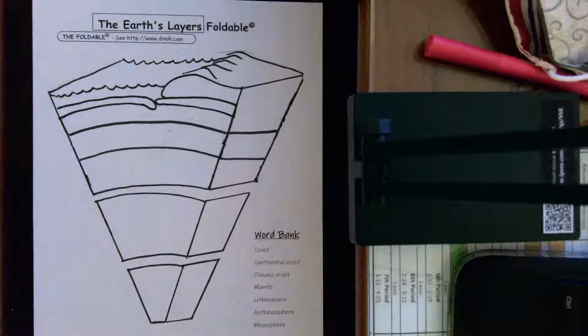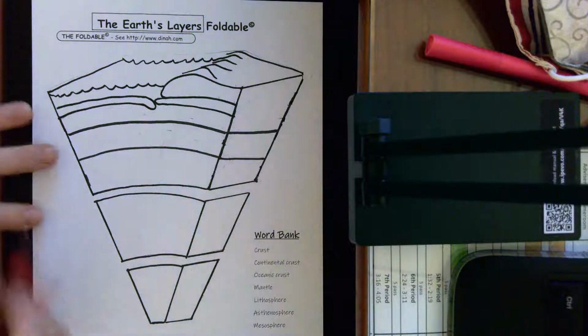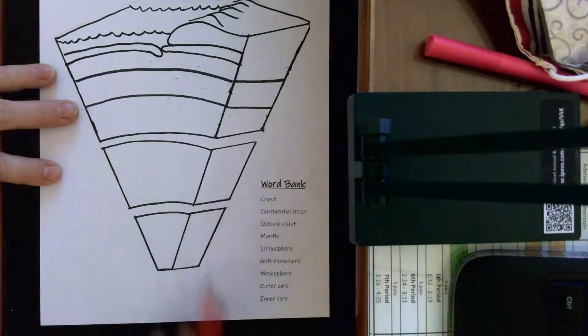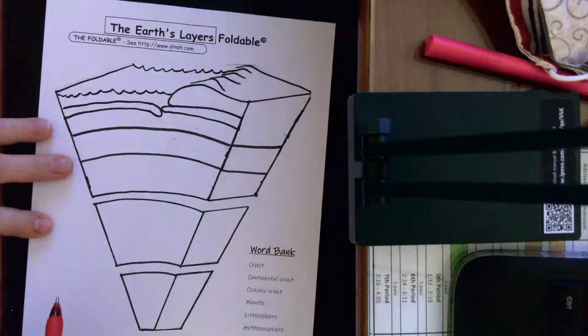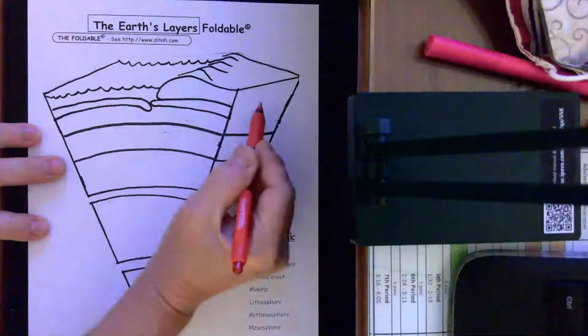Alright, today we're kind of going to bring everything together that we've been talking about so far. We're going to bring it all together on the Earth Layers foldable. We're going to start here at the top. Don't forget you do have a word bank down here at the bottom. We're going to start here at the top, and what you see is there's ocean and there's land.